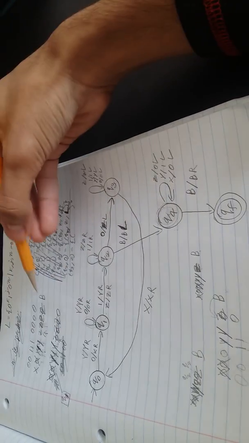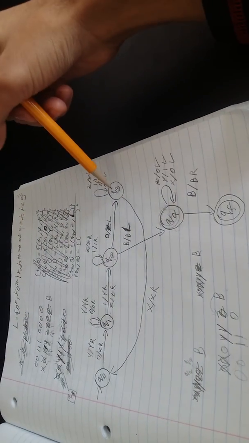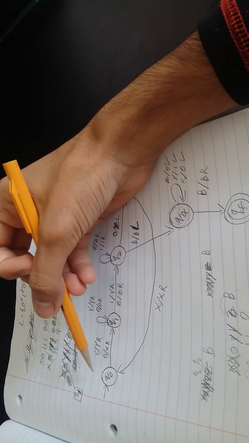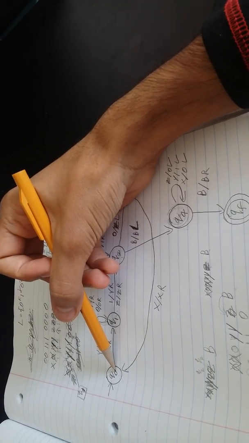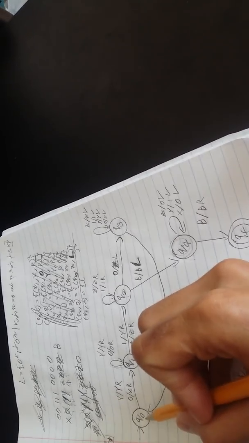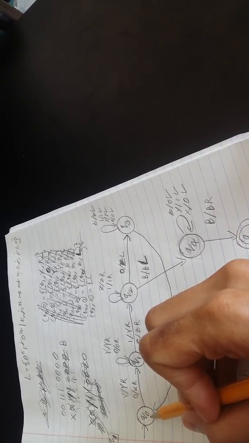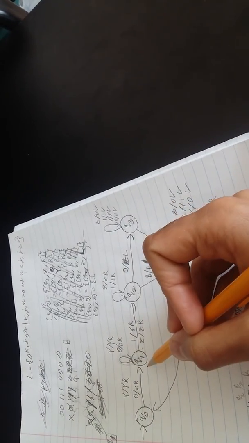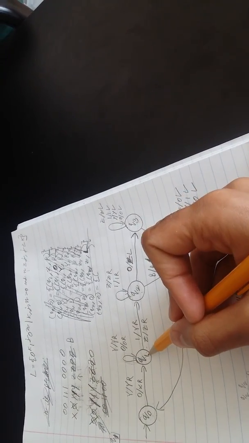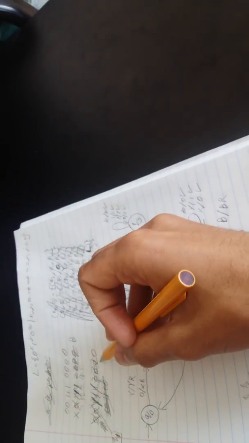So q3, if you read anything besides x, you move all the way to the left. But then when you read an x, you move right and go back to q0. So now what happens is, if q0 reads y, move right, again move right, again move right. So z, you move right, z, you move right, z, again you move right.